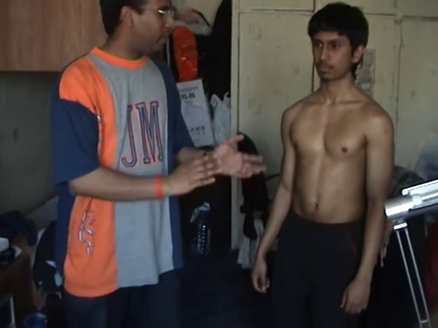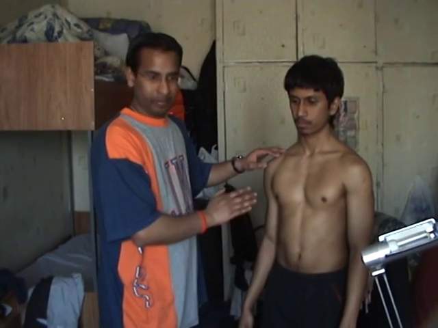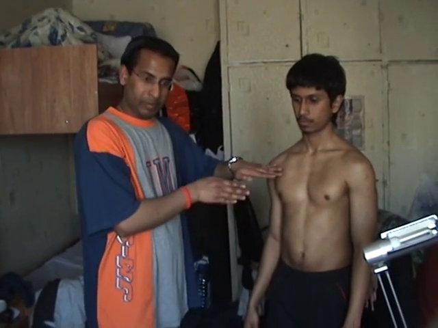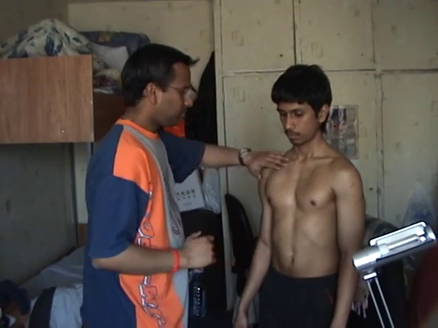Why do we have absolute and why do we have relative dullness? Which one is not covered by the lungs? Absolute. Relative is covered by the lungs. So we start from the right border of the heart. I'll show you the right relative border, and then on the same side I'll start off with the absolute.